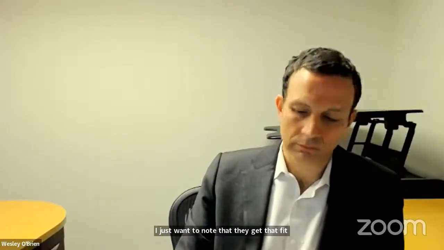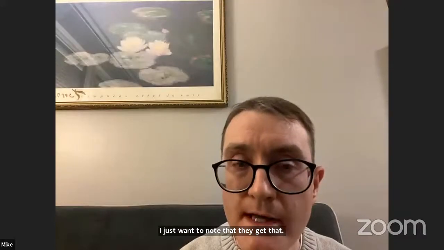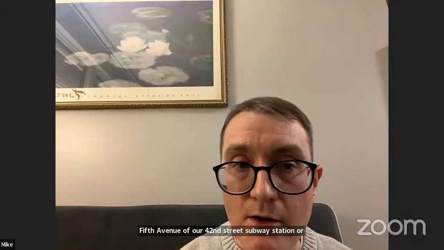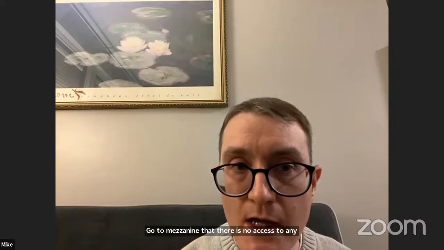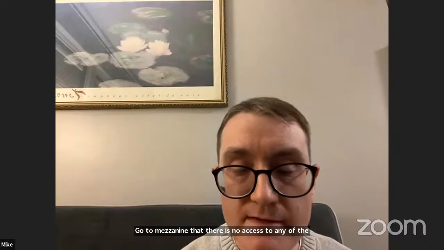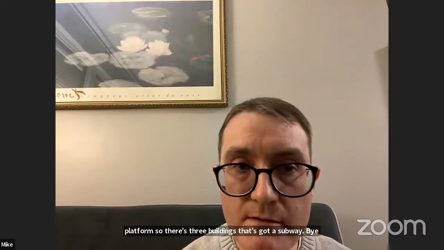Because I just want to note that the 5th Avenue, Bryant Park, 42nd Street subway station already has 3 elevators that go to mezzanines, but there's no access to any of the platforms. So there's 3 buildings that got a subway bonus, but it's still a non-ADA access subway station. And the 7 train station is within that 1,500-foot radius. So I just wanted to know if it could be included in this scoping.